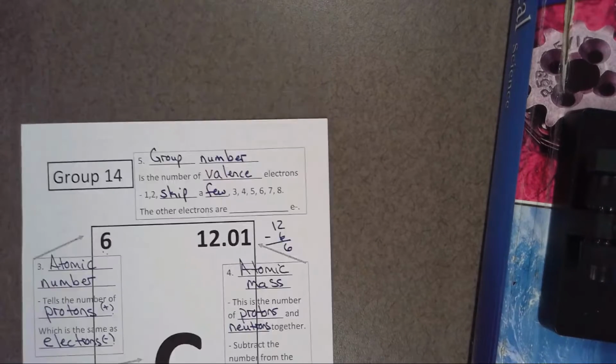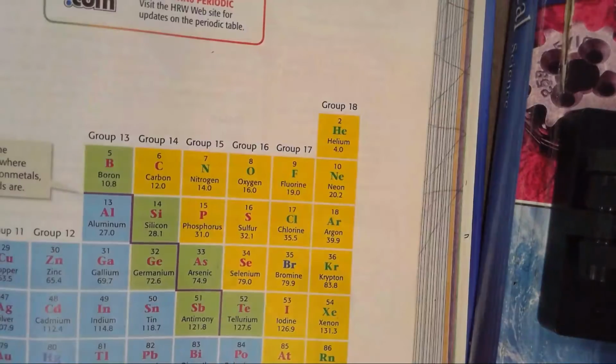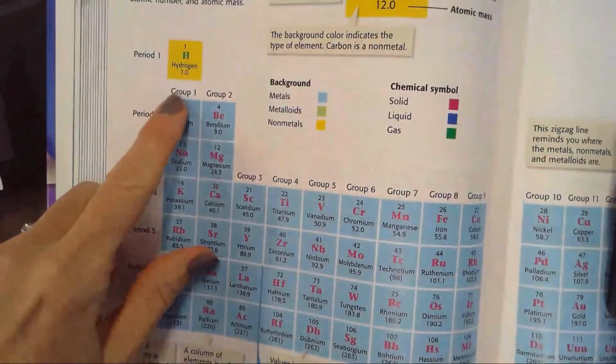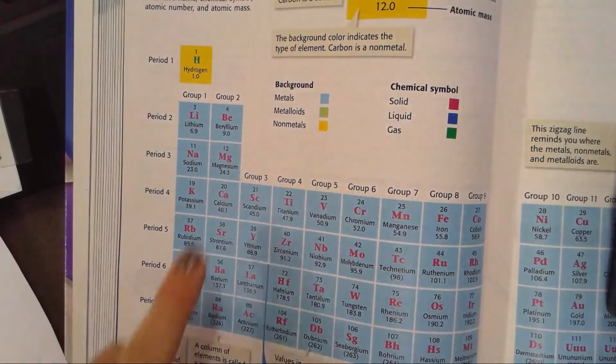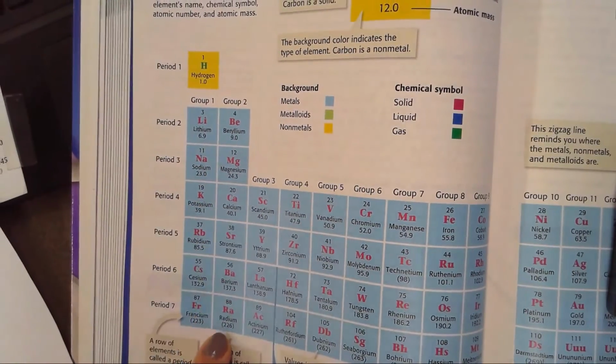So when we look at the periodic table, here we've got group 1, all of these have 1 valence electron. Group 2, all of these elements have 2 valence electrons.